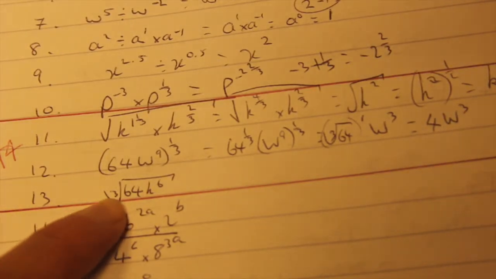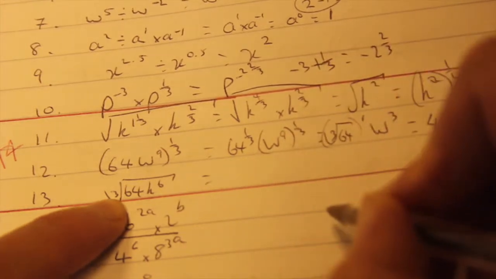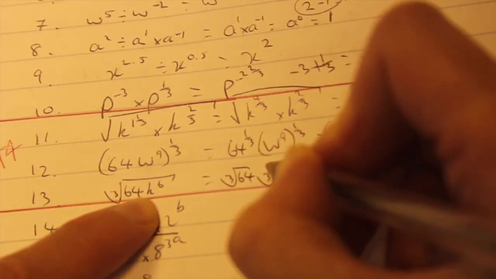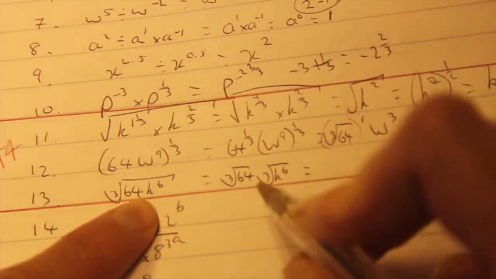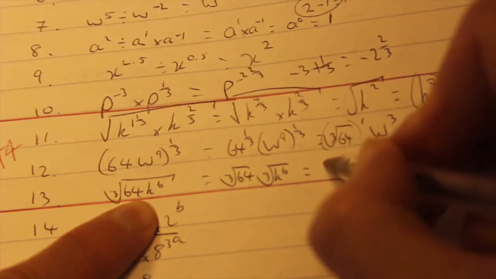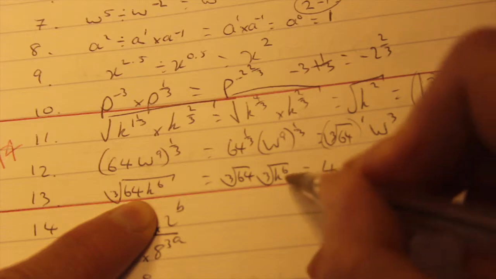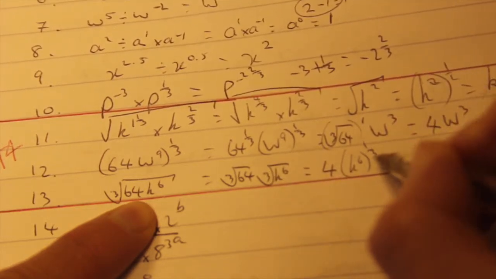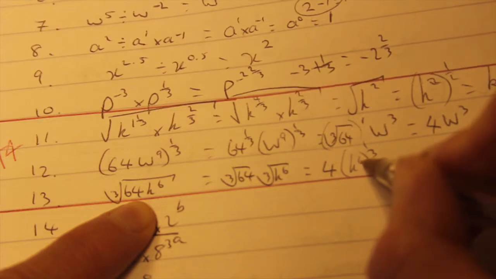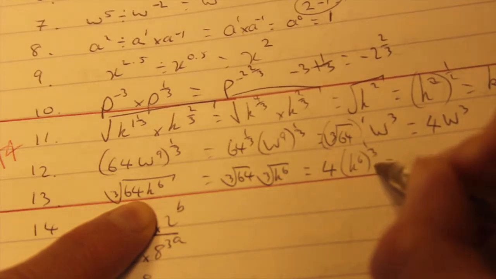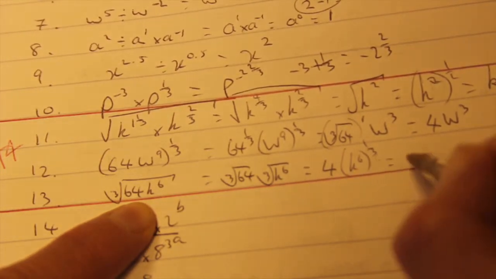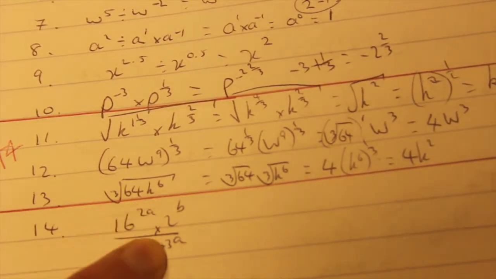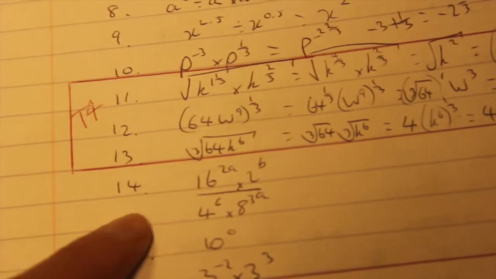This one's a very similar one. I'm going to split that up into the third root of 64 and the third root of k to the 6. The third root of 64 is 4. The k to the 6, the cube root means it's the power of a third. 6 to the power of a third means multiply them. 6 times a third is 2, so it becomes 4k squared. That will be T4 work.